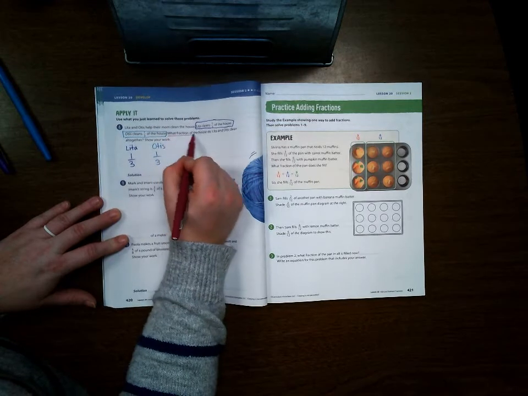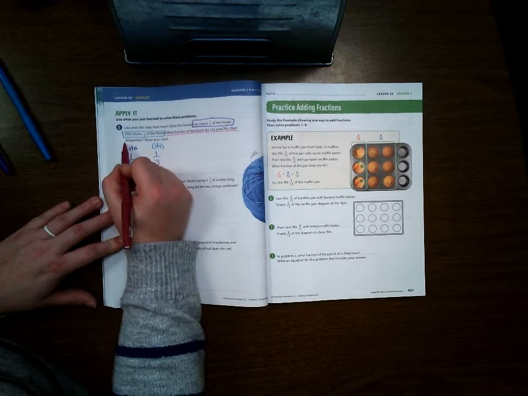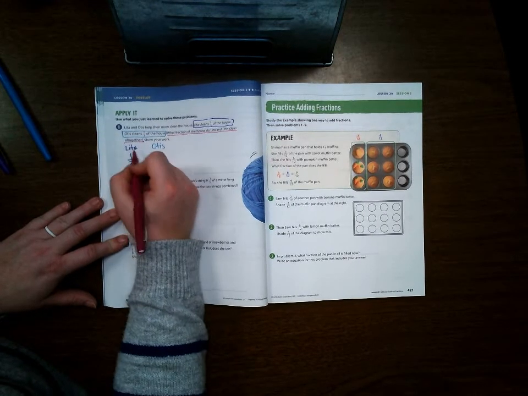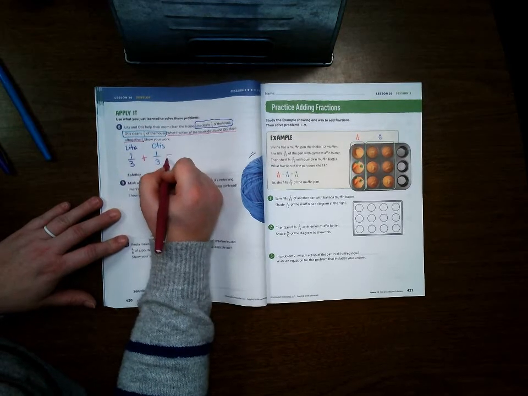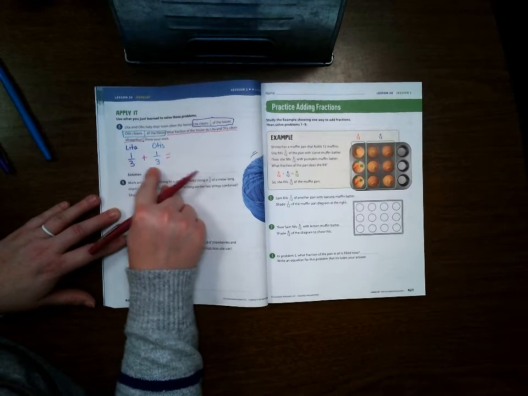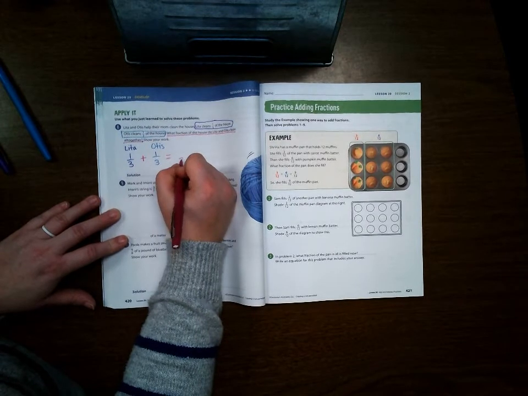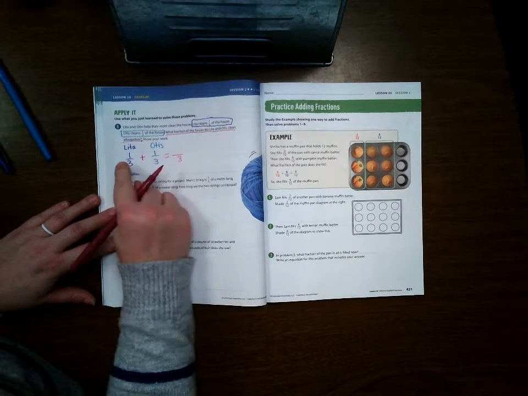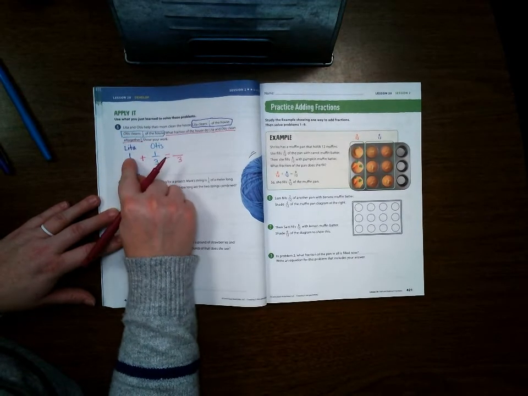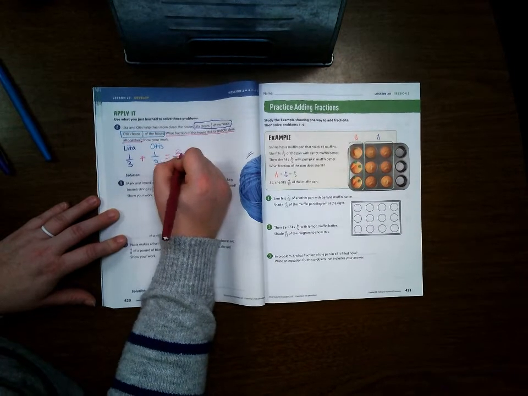What fraction of the house do Lita and Otis clean all together? All together tells us we're going to add. So since we both have 3 as a denominator, that 3 is going to stay. So we just add the top 2 numbers. 1 plus 1 is 2.